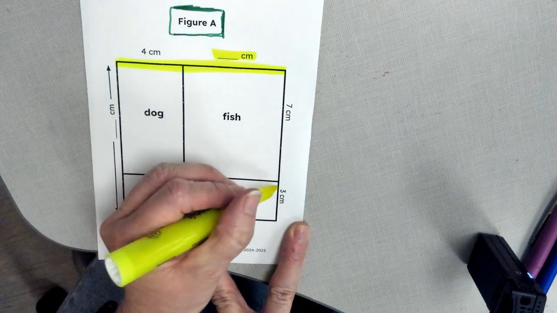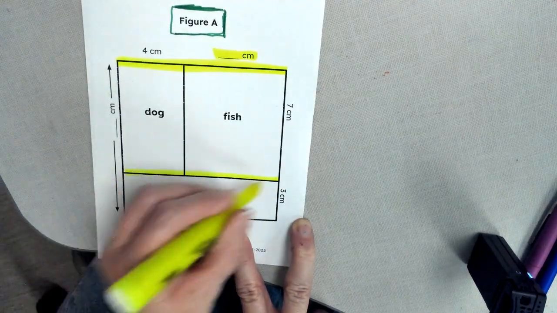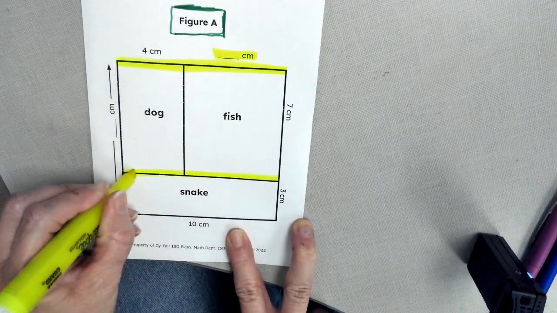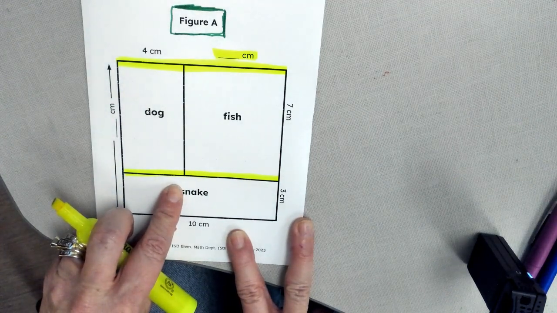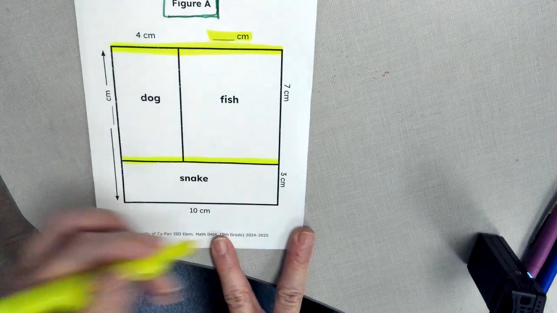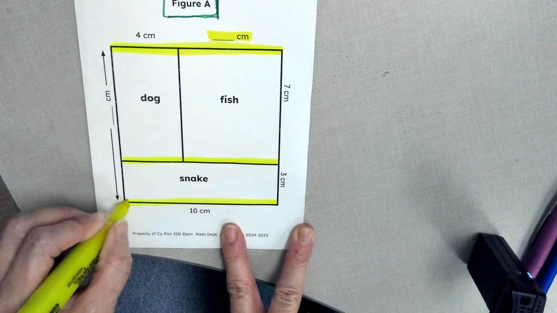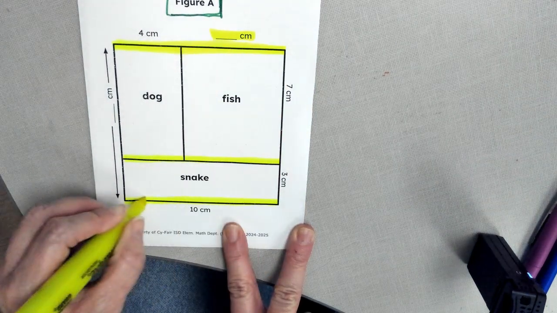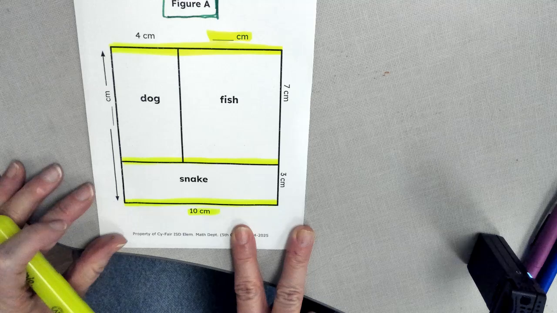So it looks like I need to highlight this line. And right away I notice there are no measurements there. So I'm going to keep going. I have another parallel line. And voila, there is a measurement. I'm going to highlight that.